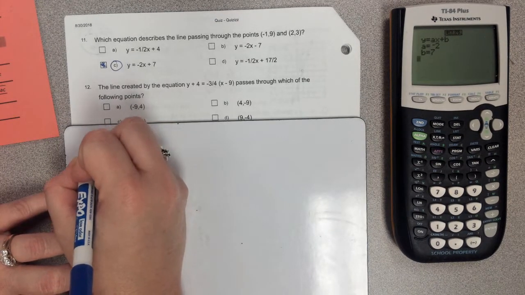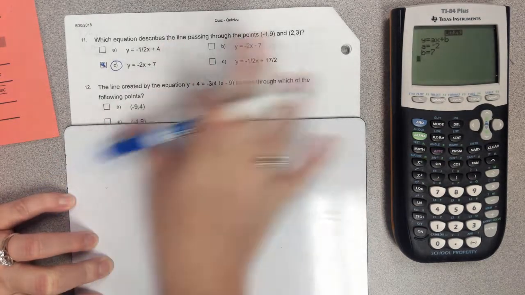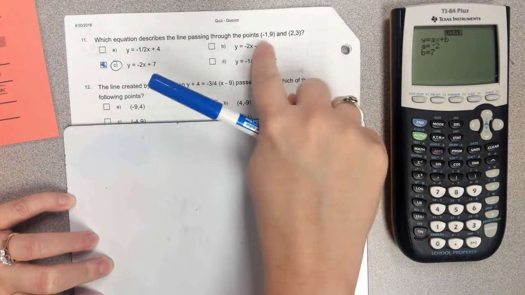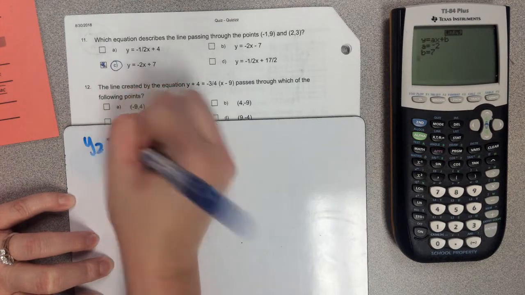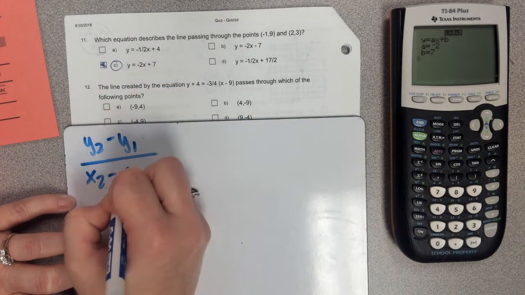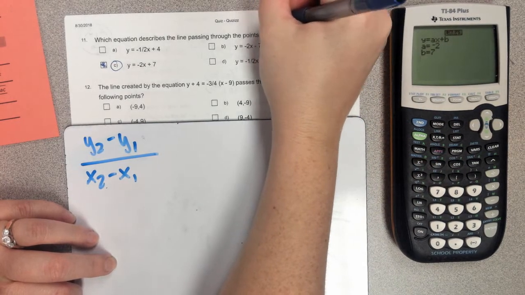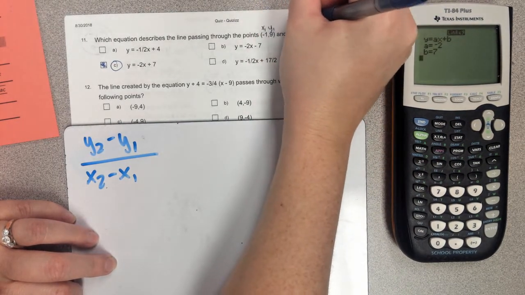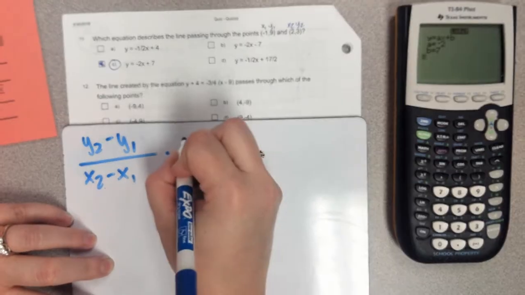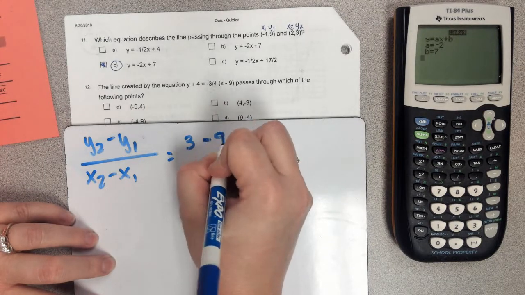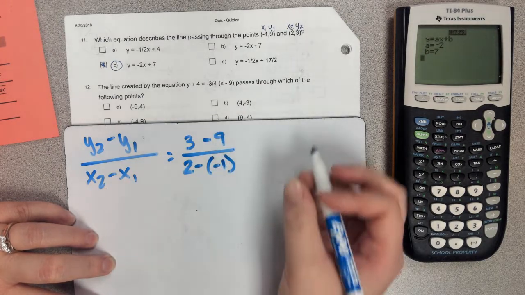Okay. Remember, if I have a point and a slope, we can write in point slope format. But first, did they give me a slope? I've got to calculate it. y2 minus y1 divided by x2 minus x1. I'm going to label this ordered pair x1, y1, x2, y2. And we're going to work through the process. Okay? y2 is 3 minus 9 divided by 2 minus negative 1.